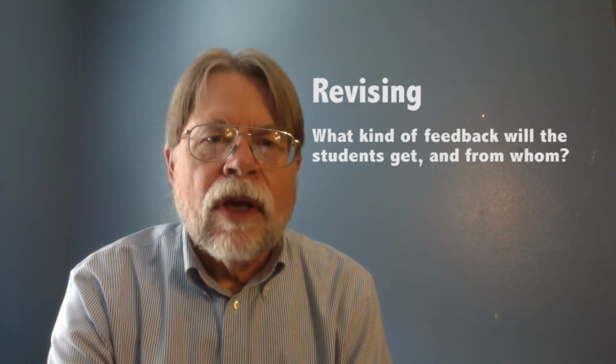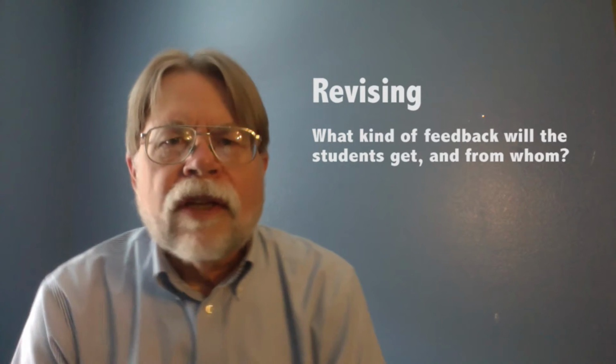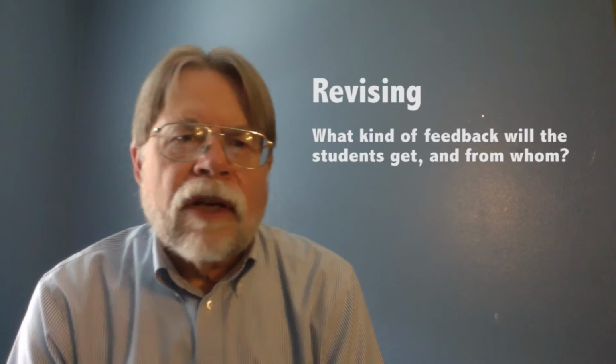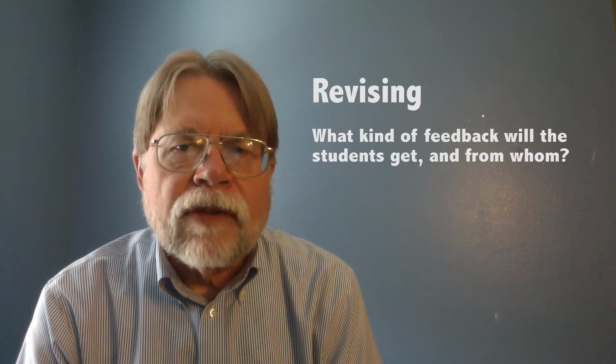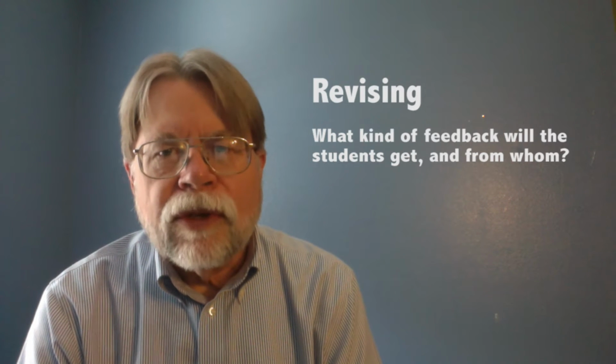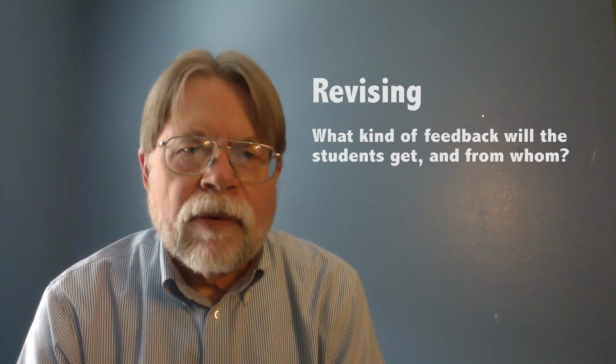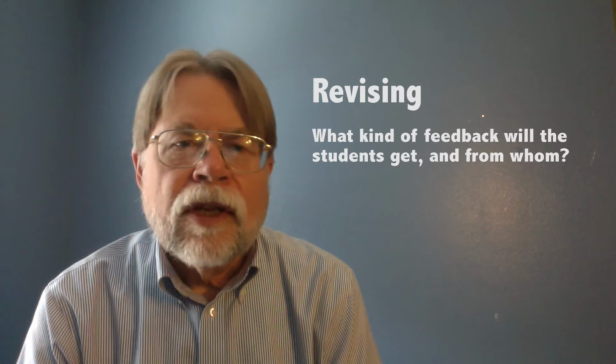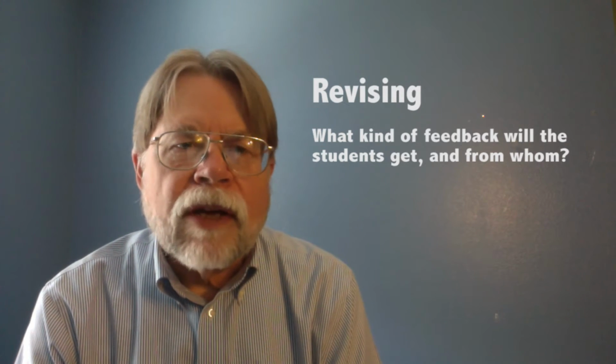Revising. What kind of feedback will the students get and from whom? ERWC treats students as potential authors. In the revision stage of the process, students apply some of the same analytical strategies that they used in responding to the texts in the module to their own writing and the writing of their peers. Peer feedback is helpful, but they also need feedback from the teacher before creating the final draft. It is best to put more effort into feedback on a rough draft that can be used by the student as a guide to revision than on a final draft.